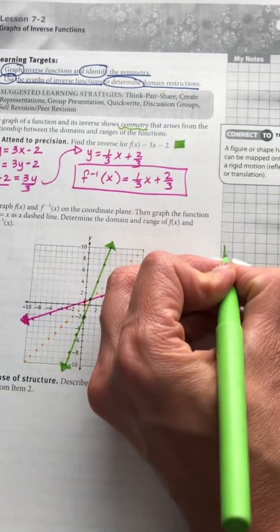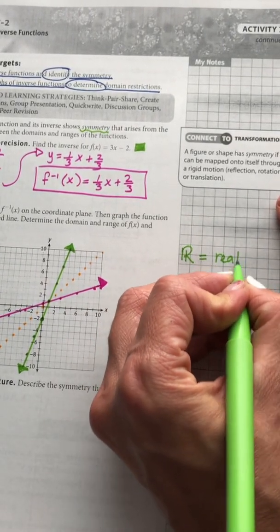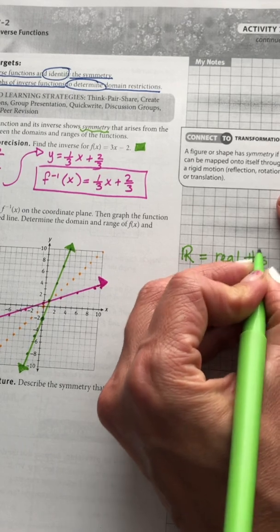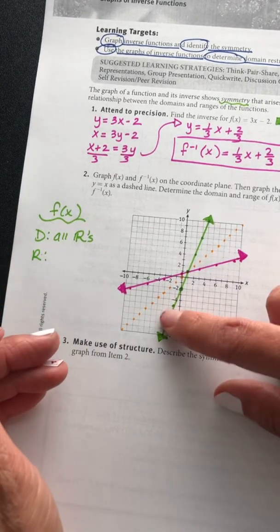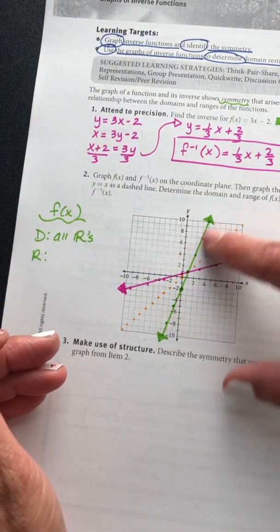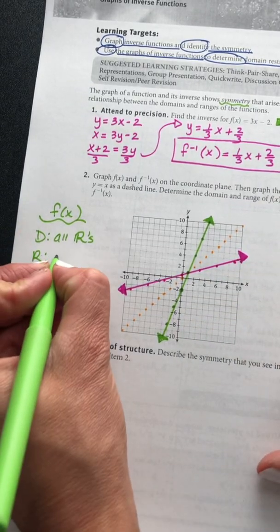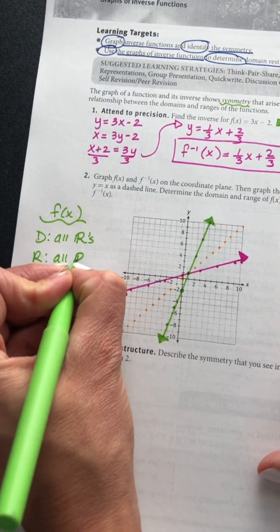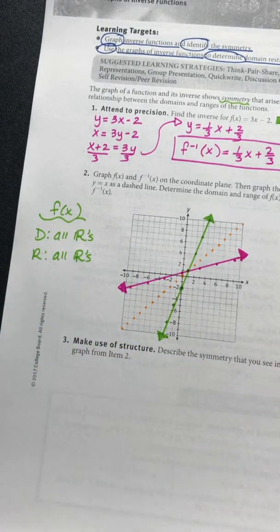So we could put that over here. This equals the real numbers. It's a nice little symbol. Okay. The range has to do with the y's. Well, any y is going to be used, positive and negative. So the range is also all real numbers. Okay, so there's my domain and range for f of x.